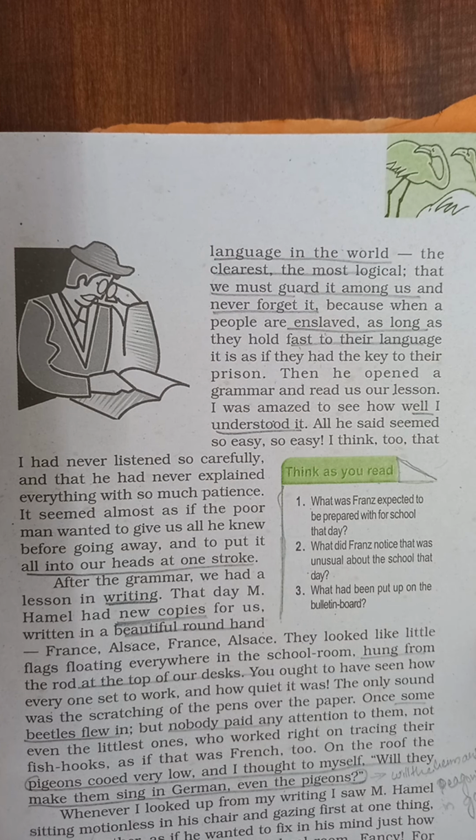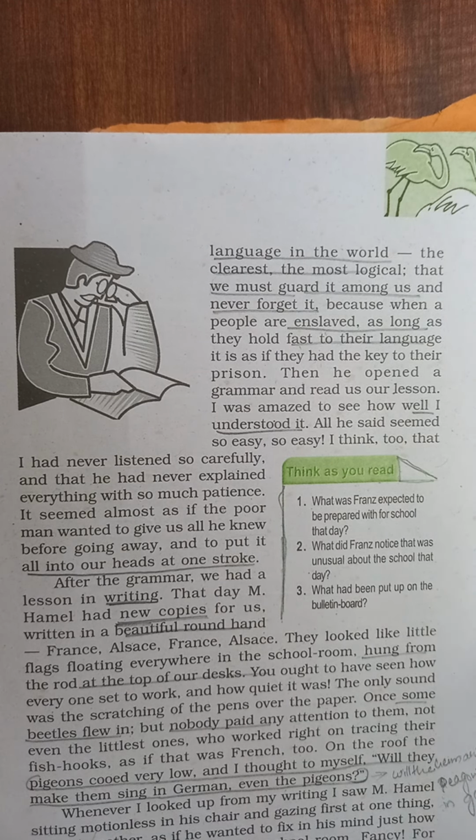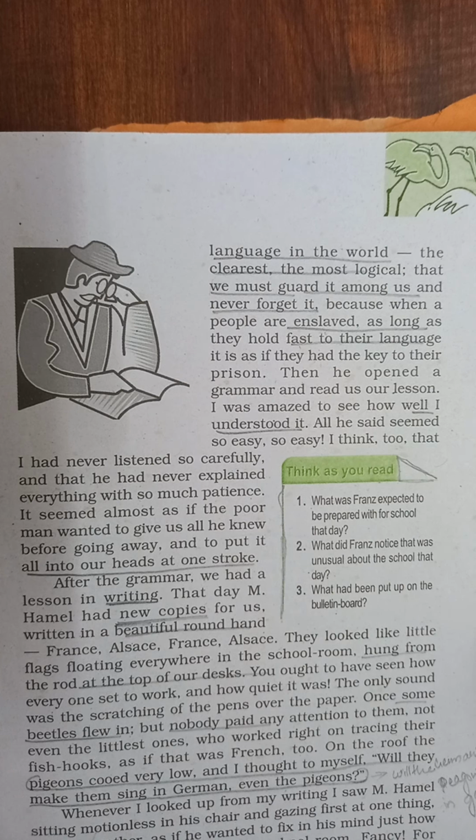And after the grammar, we had lessons in writing. That day Hamel had new copies for us, written in beautiful round hand: France, Alsace, France, Alsace. They looked like little flags floating everywhere in the schoolroom, hung from the rod at the top of our desks. You ought to have seen how everyone set to work and how quiet it was. The only sound was the scratching of the pens over the paper.